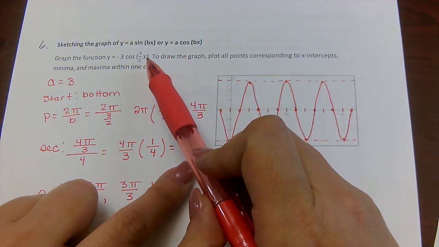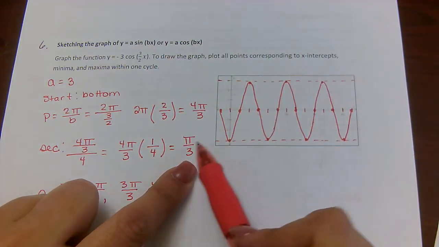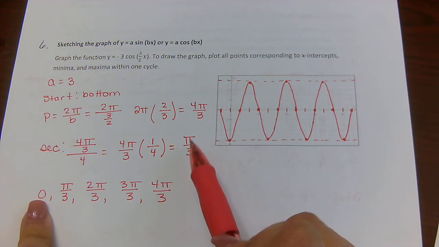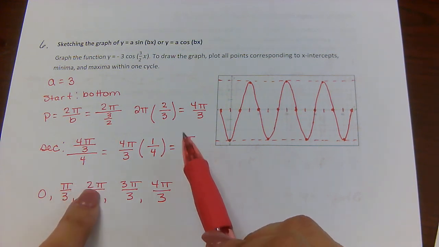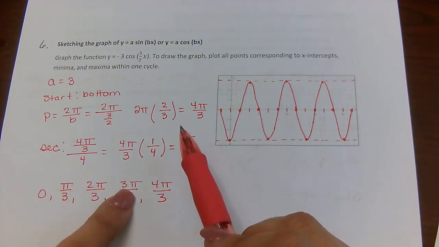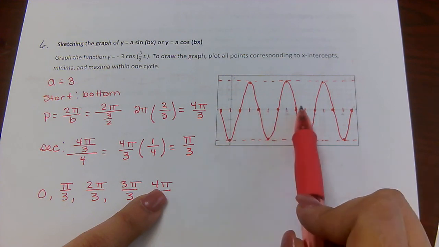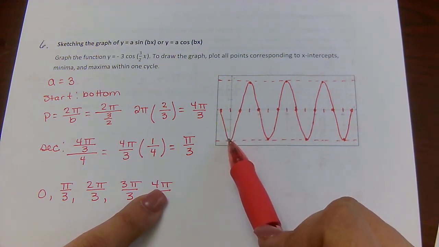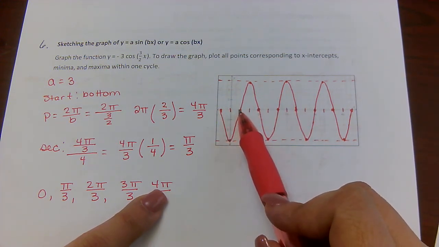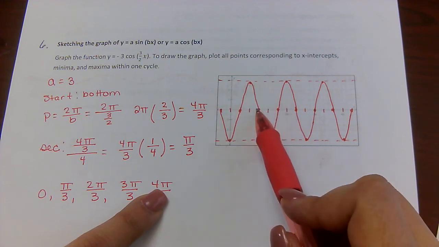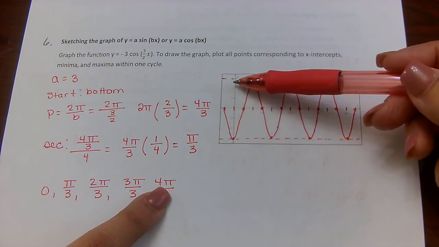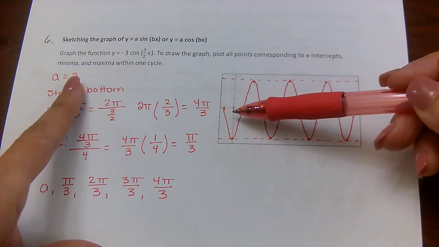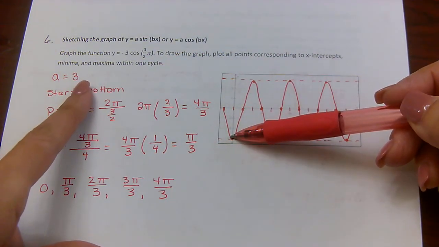Since there's no phase shift here, our first point is going to start at 0, and all I'm doing is adding pi over 3. So I get pi over 3, 1 plus 1, 2, 2 plus 1, 3, 3 plus 1, 4. Mark your points on the graph, and then you're starting at the bottom here at 0, center, top, center, bottom. Remember, the distance of A is from the center to the top line, which would be 3, and from the center to the bottom line, which is also 3.